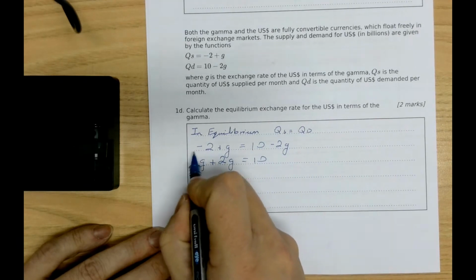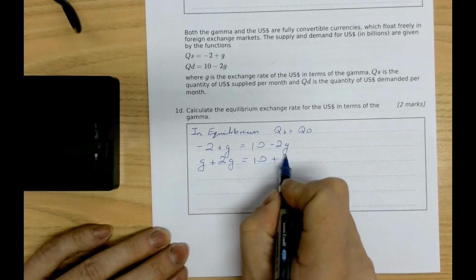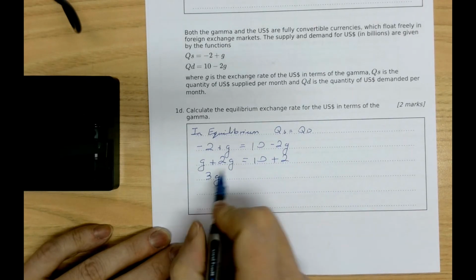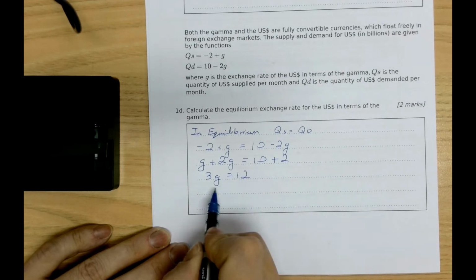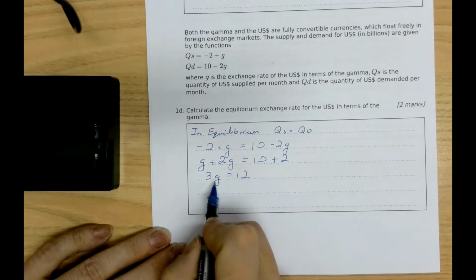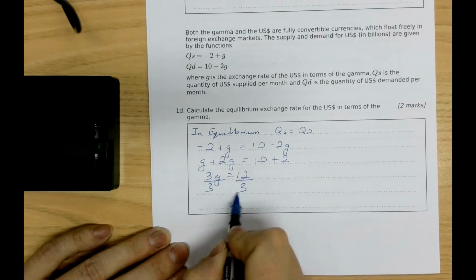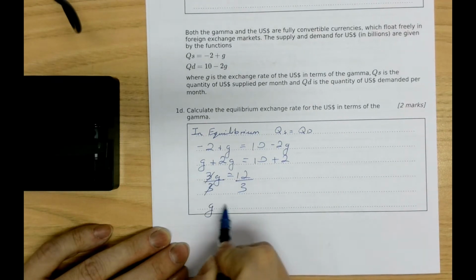This was a minus 2. I'm going to bring this over, it becomes a plus 2. So we get 3g equals 12. Now what do I do? Well, if 3g's are 12, then g is 1/3 of this value, so I have to divide both sides by the number for the letter I'm trying to find, and we get g equals 4.